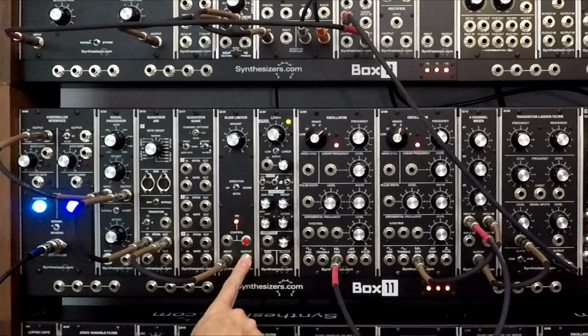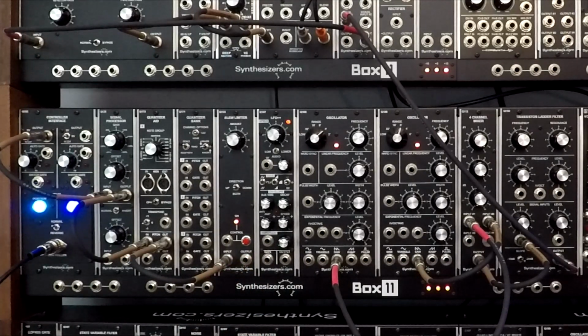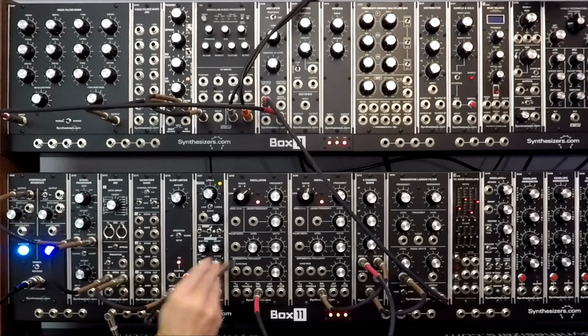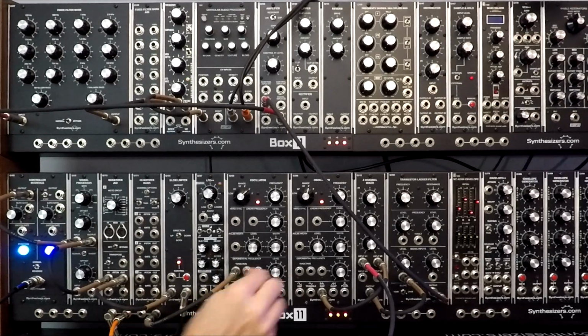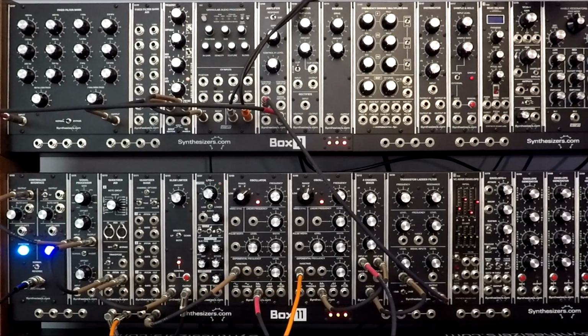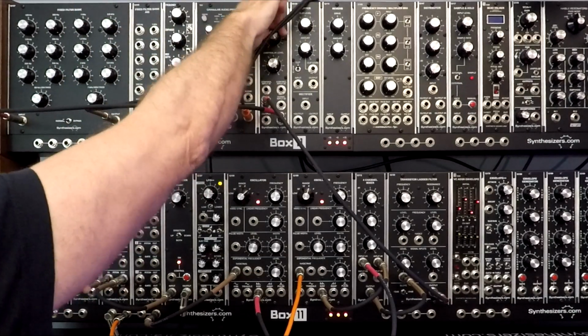So the output of the slew limiter, I'm gonna have to mult it because I want to control the two oscillators. So one will go in there, a cable like this from the mult. Voila. Now if I put some sound.